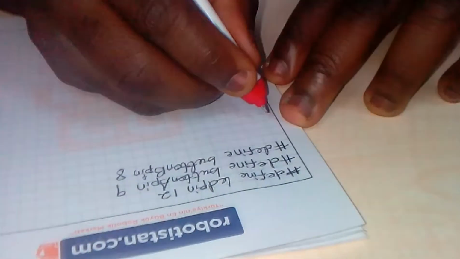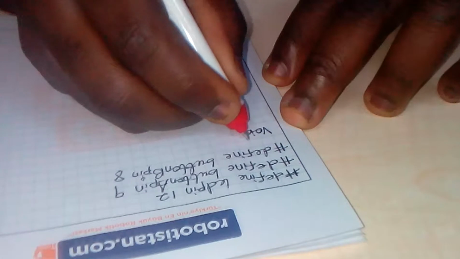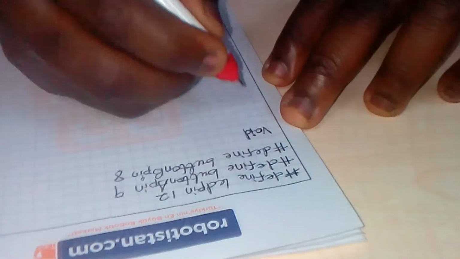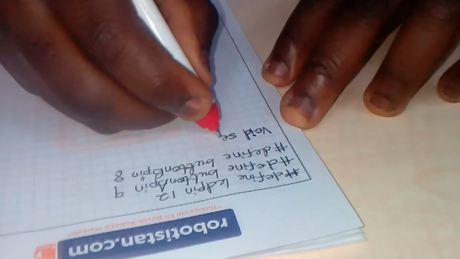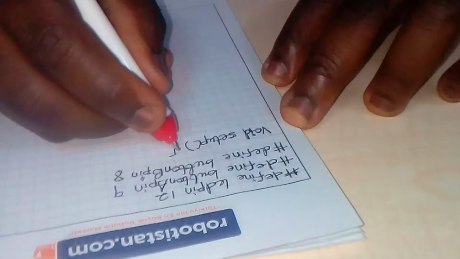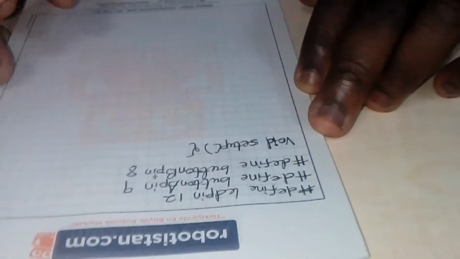Now we come to our void. We have our void setup. This is a must. It is always a must. It has to be there. Void setup has to always be there.